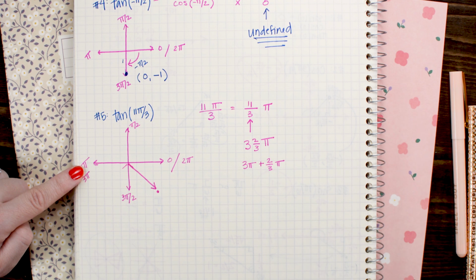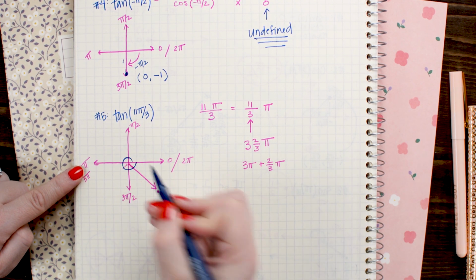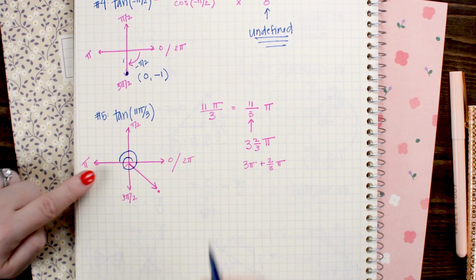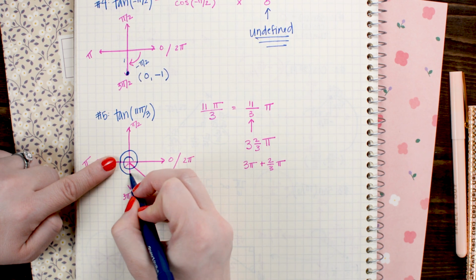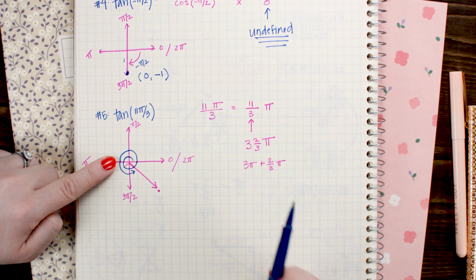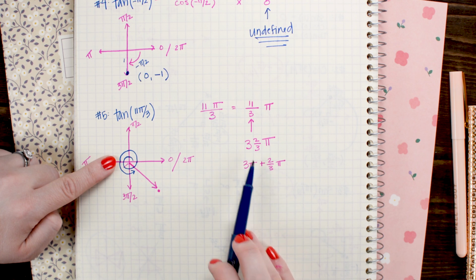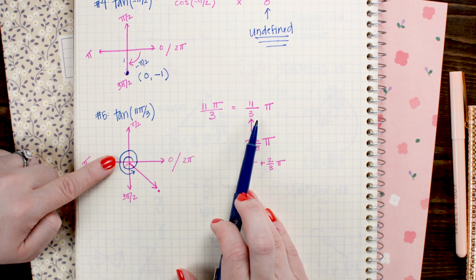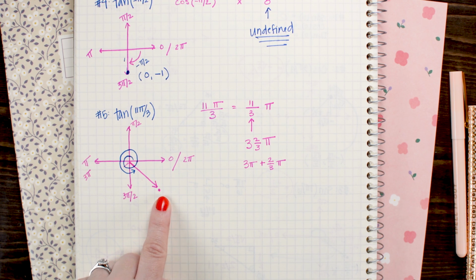So just as a little recap there, what we did is we went all the way around once to get 2 pi. Then we went halfway around to get to 3 pi. And then we went 2 thirds to get another 2 thirds pi, which would bring us to 3 and 2 thirds pi, or 11 thirds pi. Now that we found this point, we're going to construct our triangle.